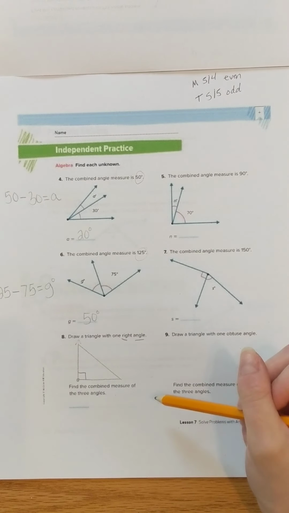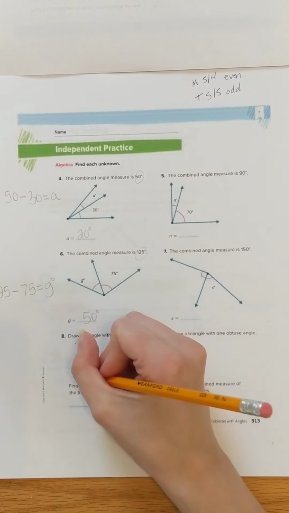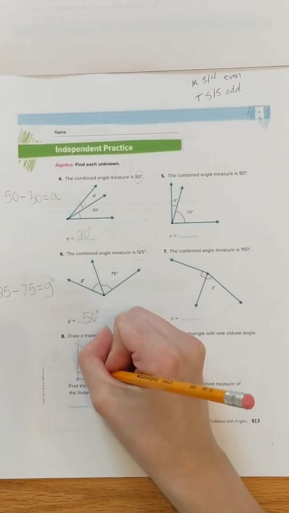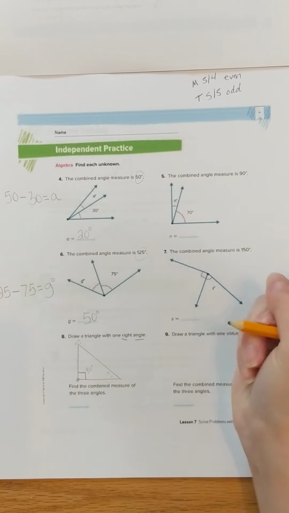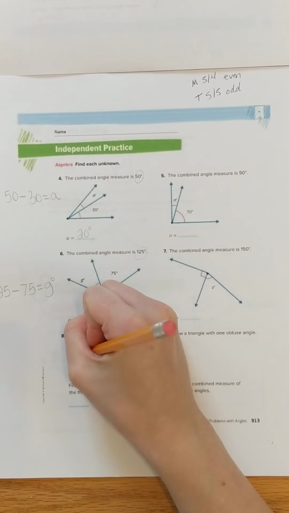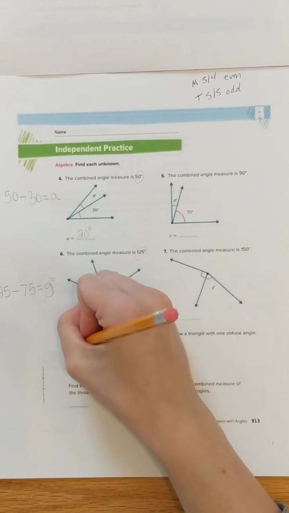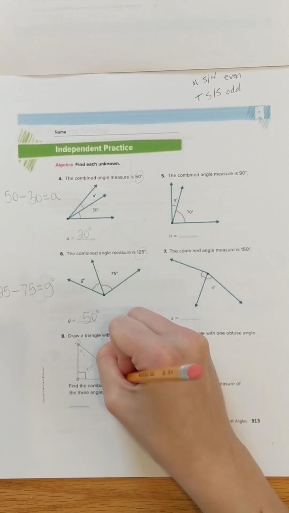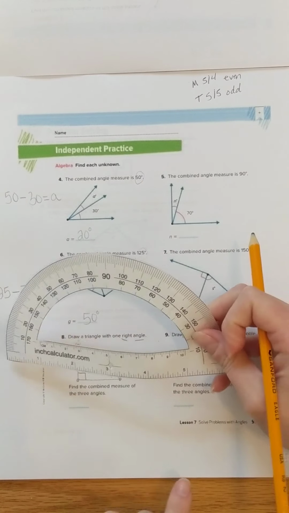Now down below it says find the combined measure of the three angles. So we know here if this is a right angle, it's 90 degrees. But they want us to find this angle here and this angle here. So what we want to do is, since we aren't given either one of those to make a number sentence to figure it out, we can use our protractor and line up.